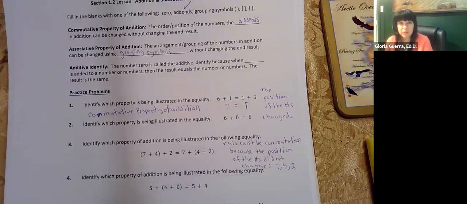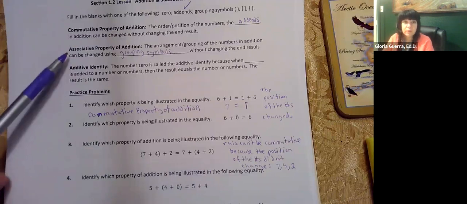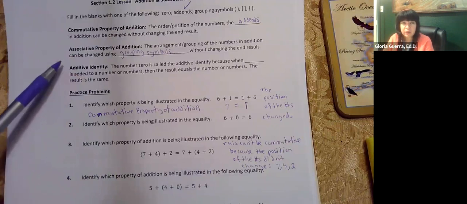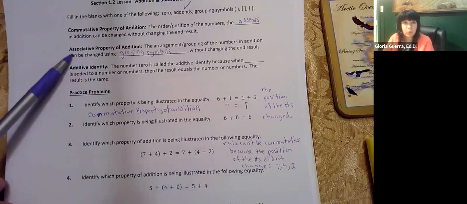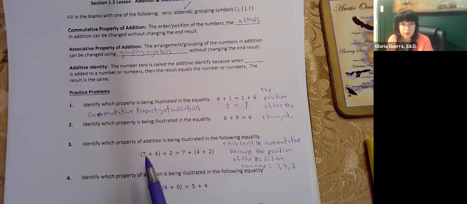Well, then what else can it be? Well, the other two choices that we have here are associative property and additive identity. This one looks like it's more associative property. The grouping symbols are the parentheses. They didn't use the brackets or the braces, they used the parentheses, but notice how the parentheses are wrapped around the first two numbers.